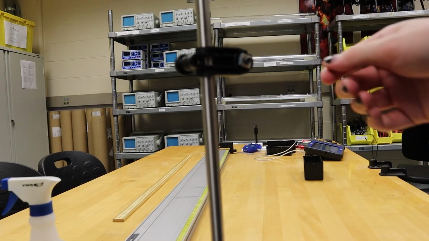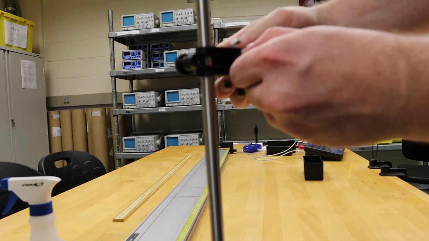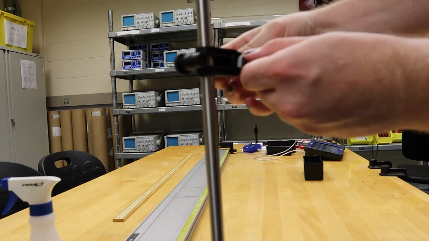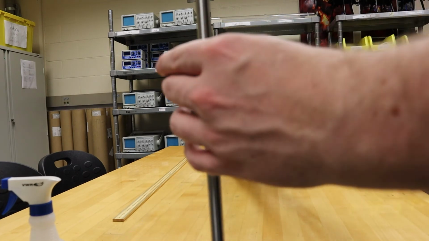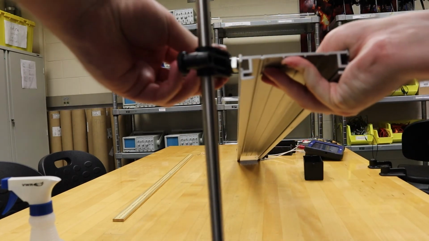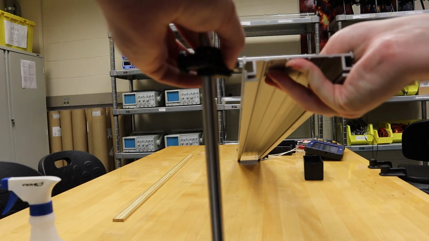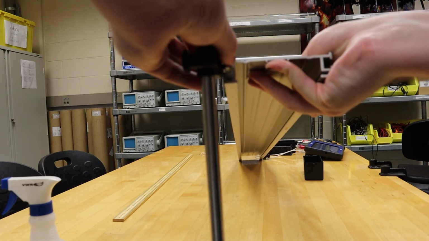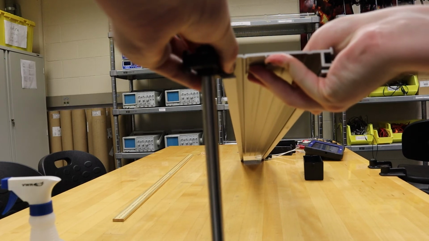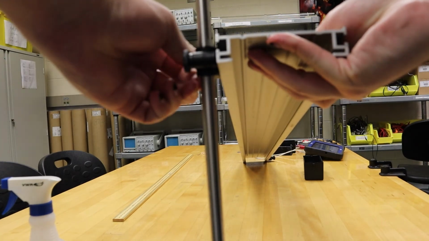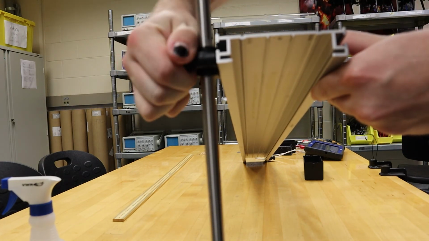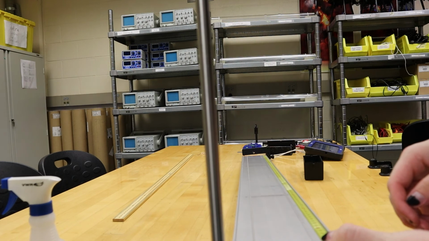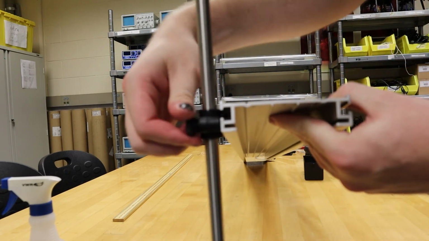Now we're ready to start procedure C. For this procedure, we will be attaching the track onto the stand. To do this, we will loosen the set screw that should be located on the stand, and then thread the square nut through the slot that is located on the track. It might take a little bit to get it in there, but it will fit. Then we will tighten down that set screw, and we can adjust the height of the slope by the other screw located on the stand.